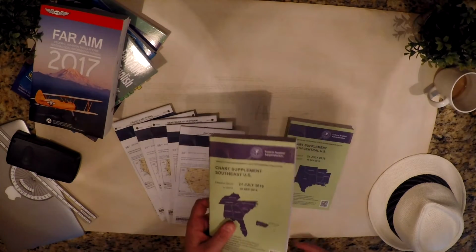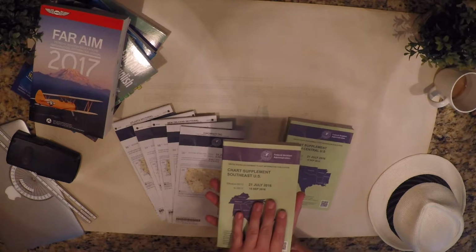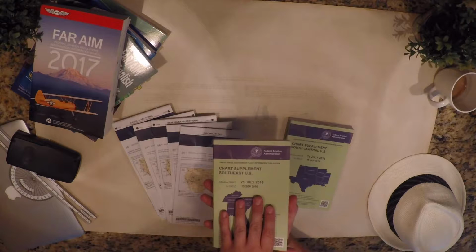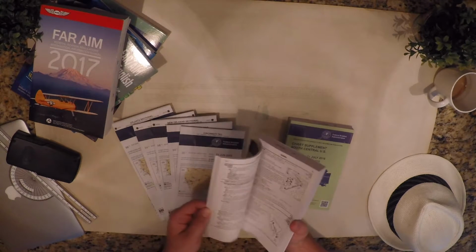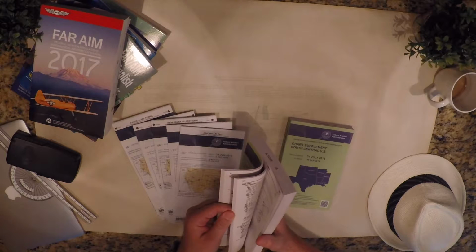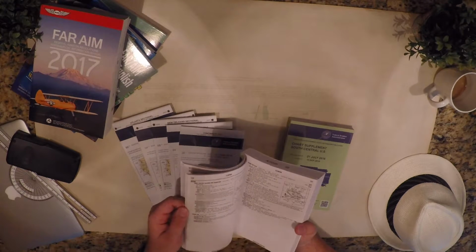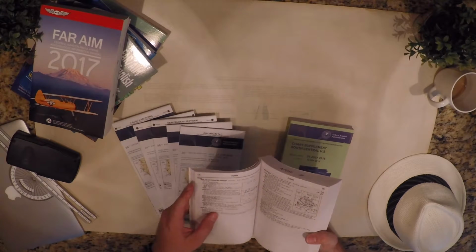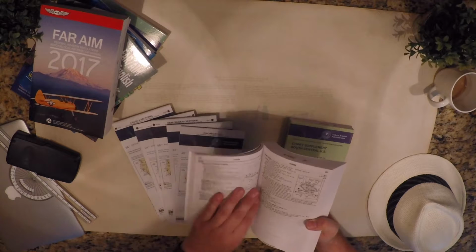The chart supplement is like the phone book for airports. So just like with the phone book, I don't expect to have a paper copy of this for very long, but just like with the phone book, you go in alphabetical order and look up what you want to find. I'm just going to pick one at random here. So here's an airport in Miami, Florida, the Dave Collier Training and Transition.